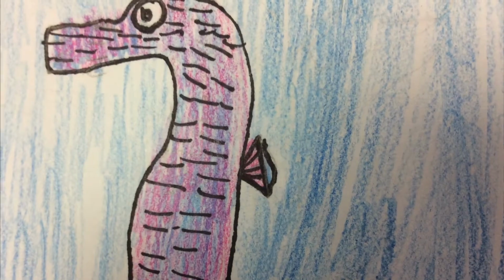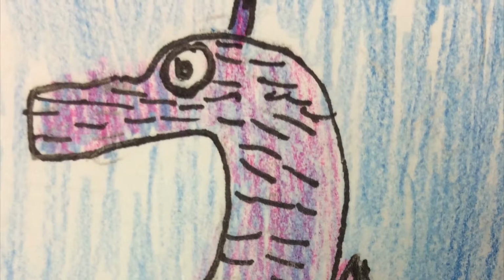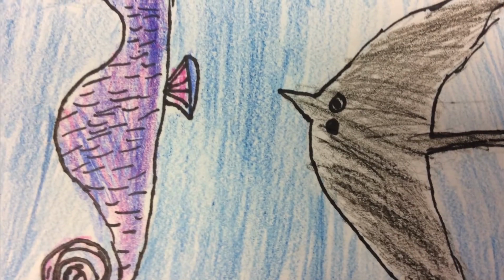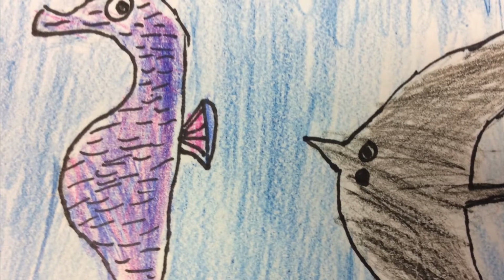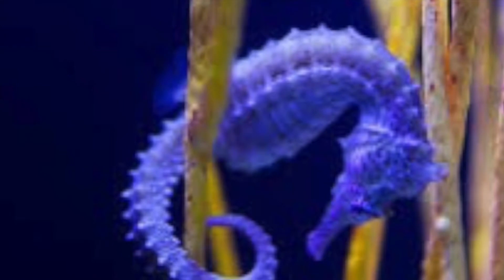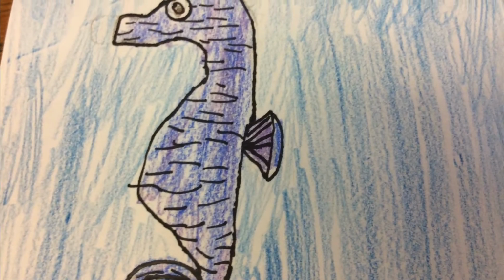They let small organisms settle on their bodies. Both of its eyes can move at the same time in all different directions. This is helpful because they can see if something sneaks up on them and tries to eat them. The prehensile tail can hold on to things like coral. There are 35 kinds of seahorses.